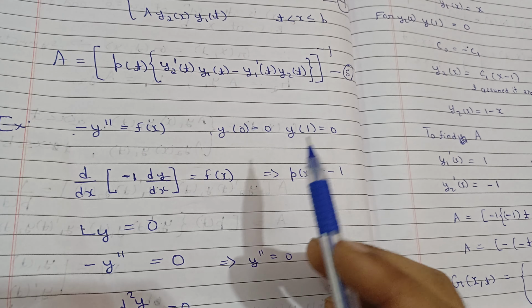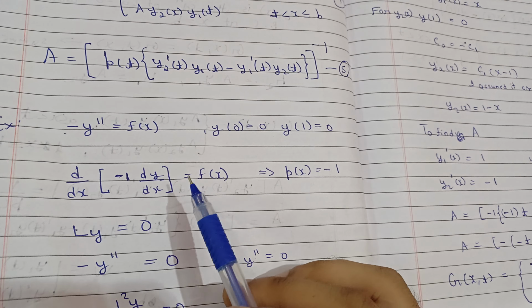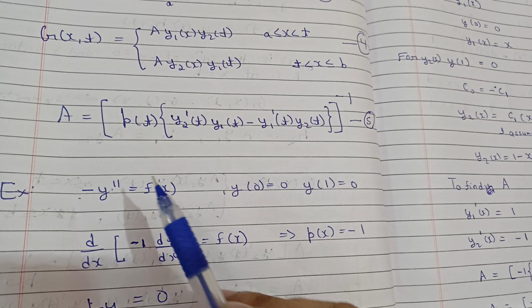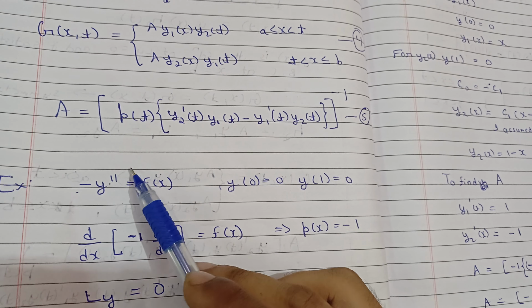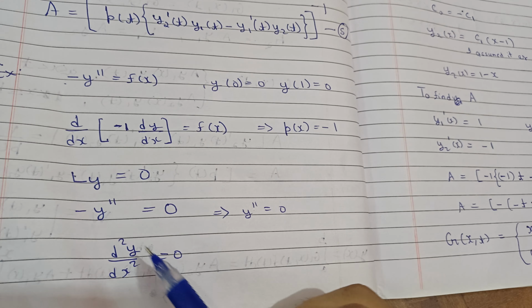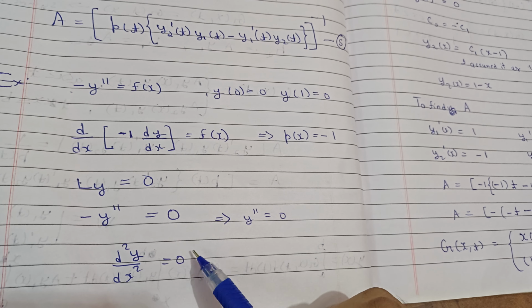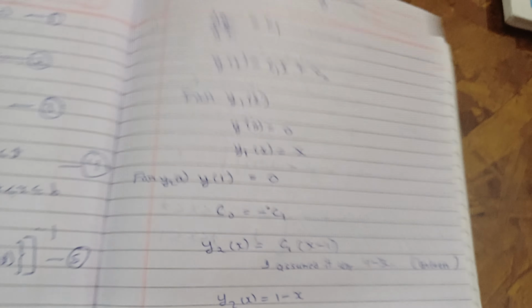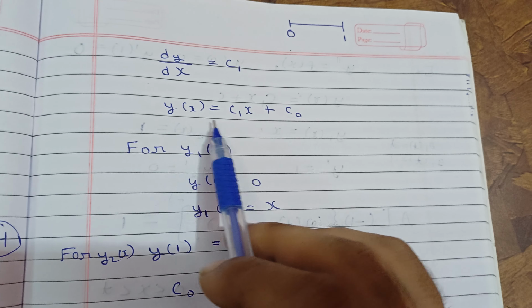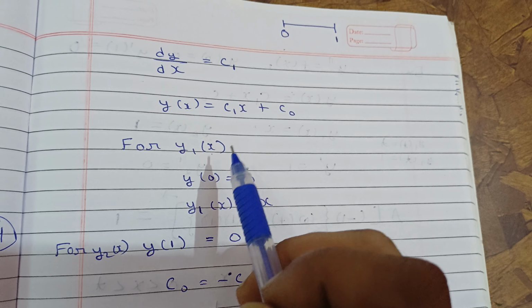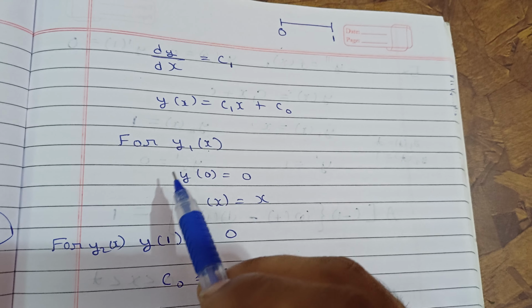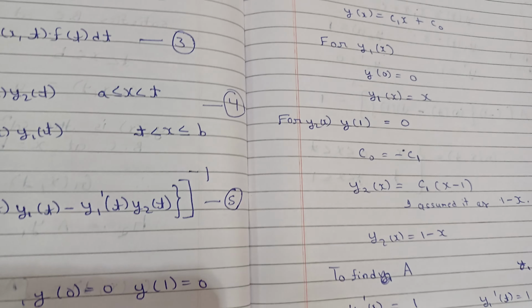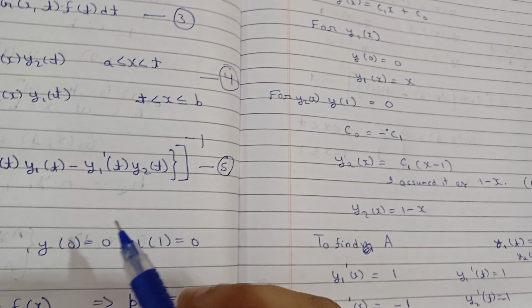Now to find y1 and y2, what will we do? We put Ly equal to 0, means put minus y double dash equal to 0. So d square y by dx square equal to 0, so dy by dx is some constant. Now y(x) will be c1 x plus c0. Now use the boundary conditions to find y(x). First, for the initial one, y(0) equal to 0.